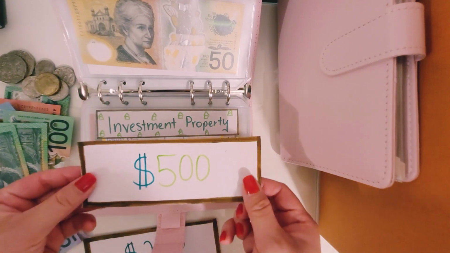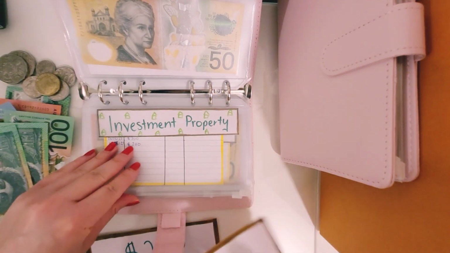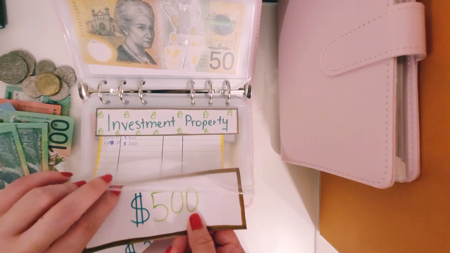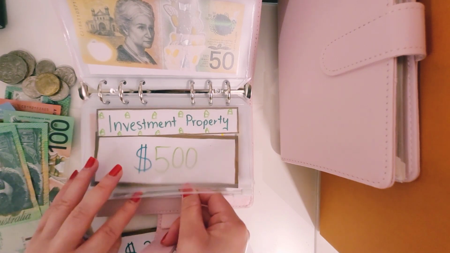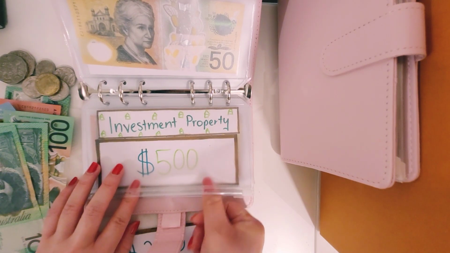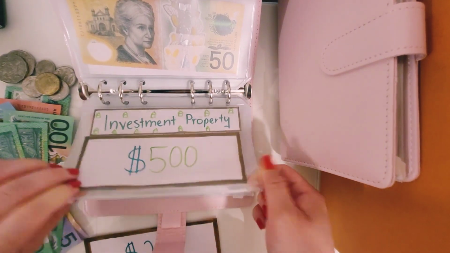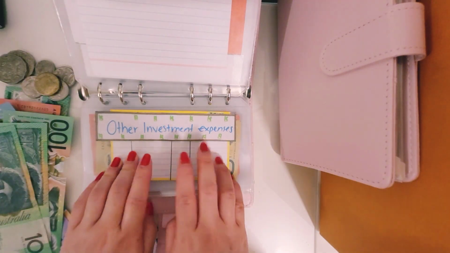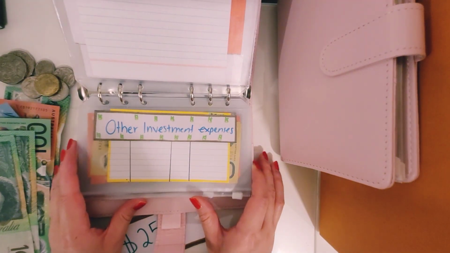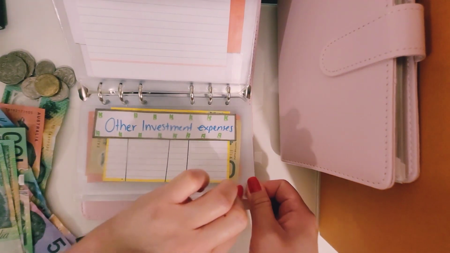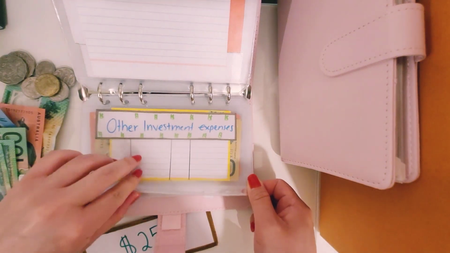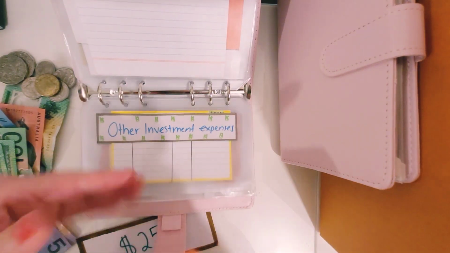And then I've just made my own little placeholder for myself as well, just so I can see it visually, and then I can update that every time I do a cash stuffing as well. So I've got 500 in this. And this is another investment expense that I'm probably going to be stuffing quite frequently and a lot as well. So I'm going to see how much I have in here.